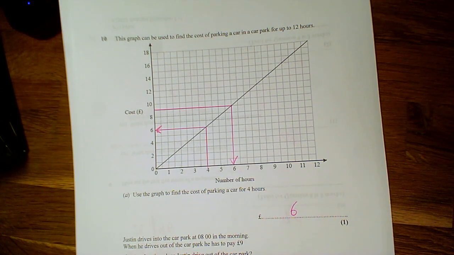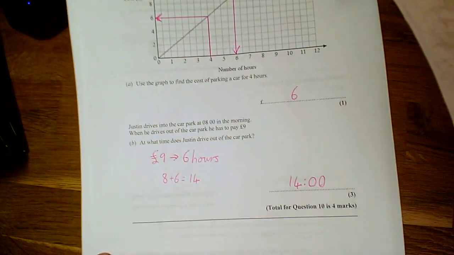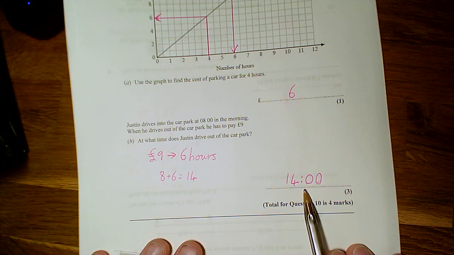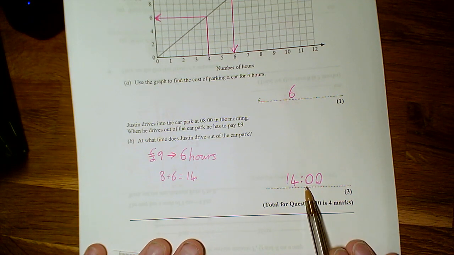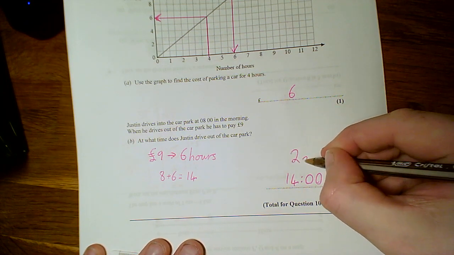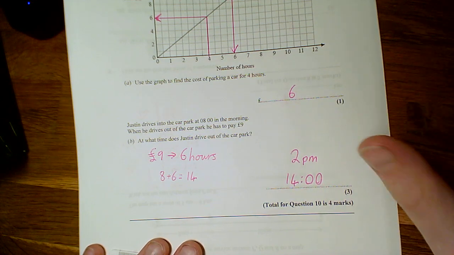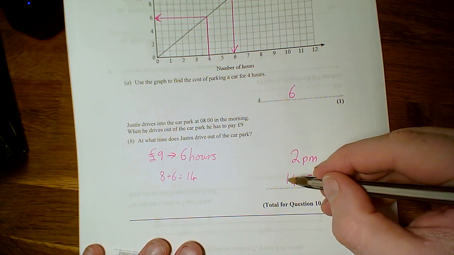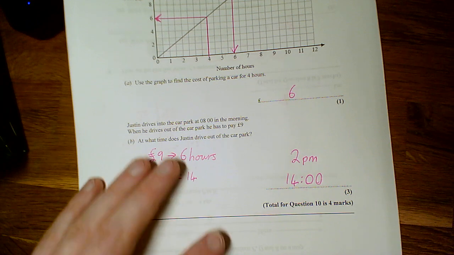If you want to change it into, oh sorry, I've just realised you can't see any of this. If you want to change that into 12-hour time, it would have been 2 p.m, not 4 p.m, not 14 p.m, 2 p.m, or 1400 hours.